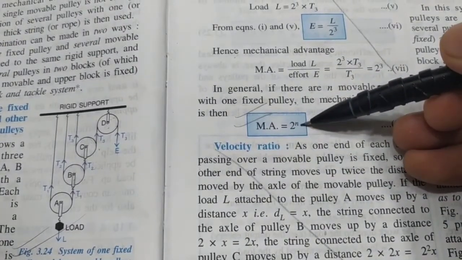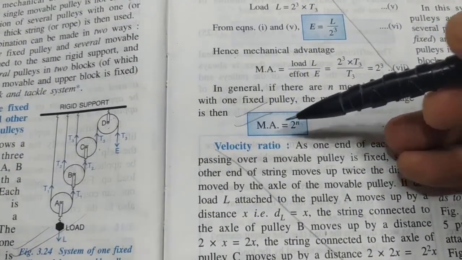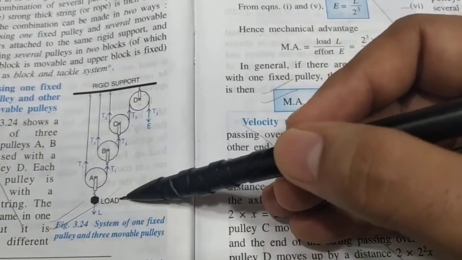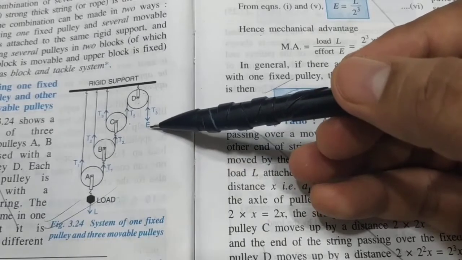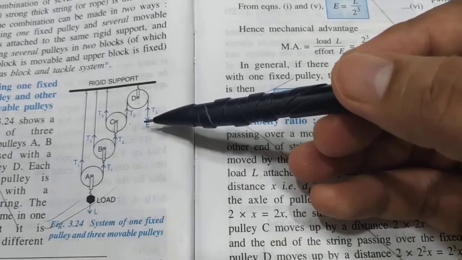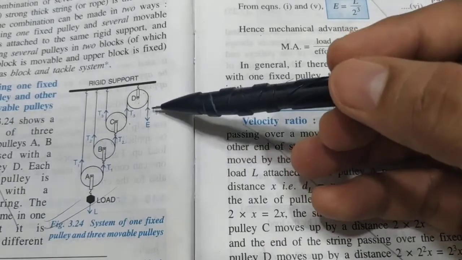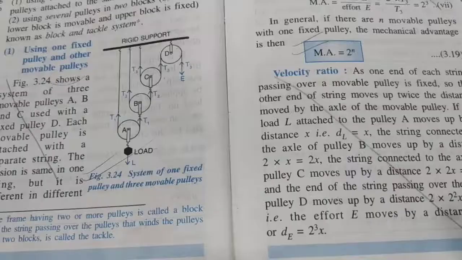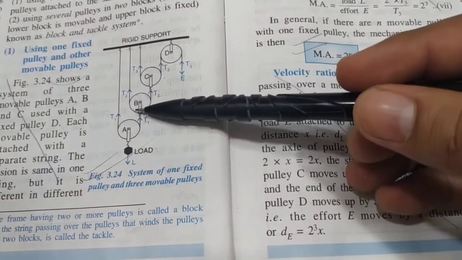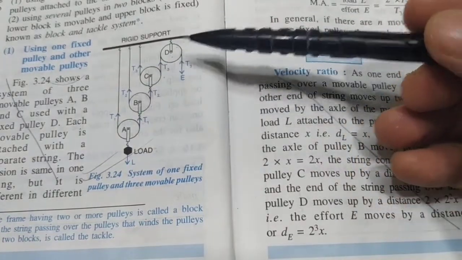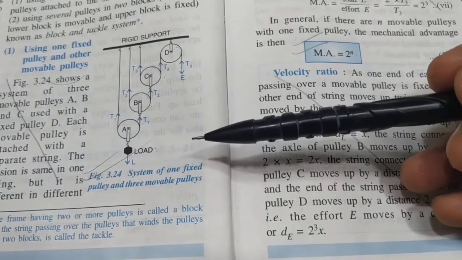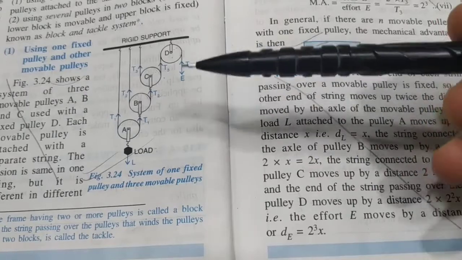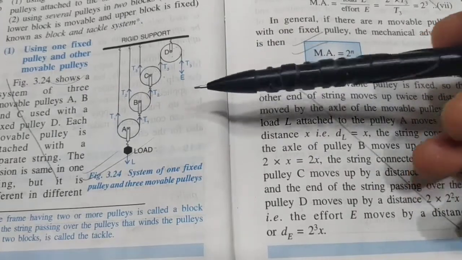That means the load will be 8 times the effort. So if the load is, let's say, 8 Newton, the effort required will be just 1 Newton. So that makes our work so easy. But again, there is a catch. This means that the velocity or the displacement of the effort, if the load has to be lifted by 1 meter, the effort needs to move by 8 meters. So the speed decreases. The velocity ratio is also 8 in this case.